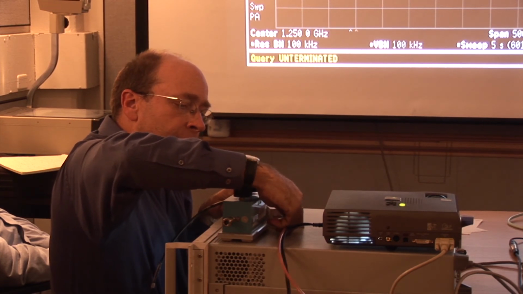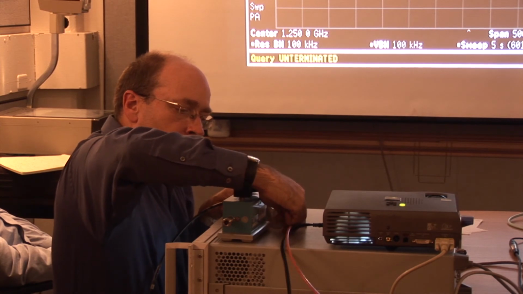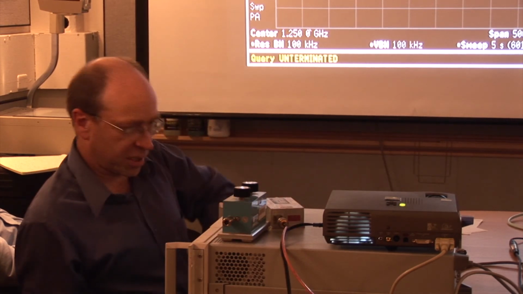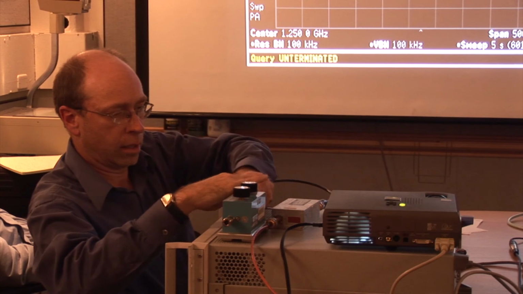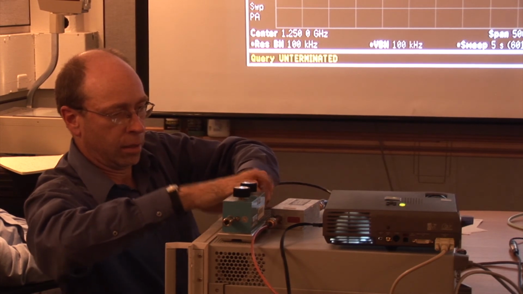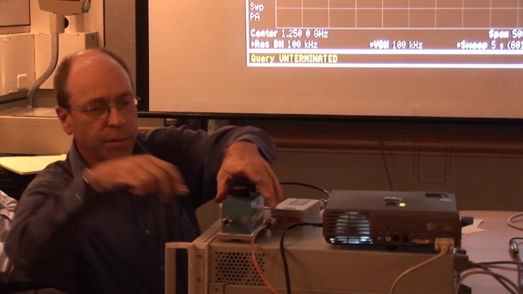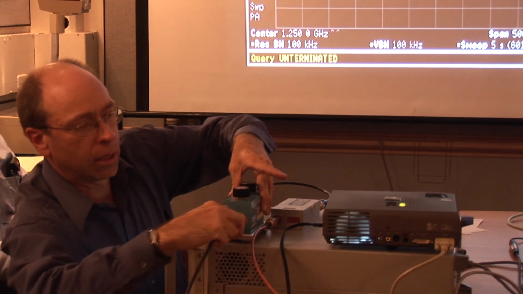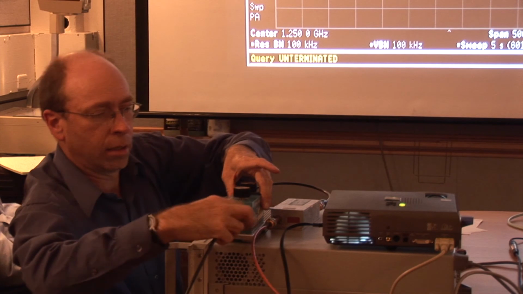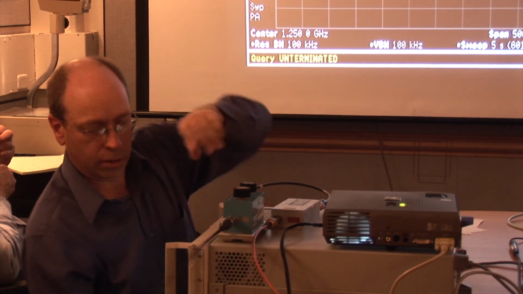Wire in the amplifier, amplifier into step attenuator, step attenuator wired into spectrum analyzer, like so.